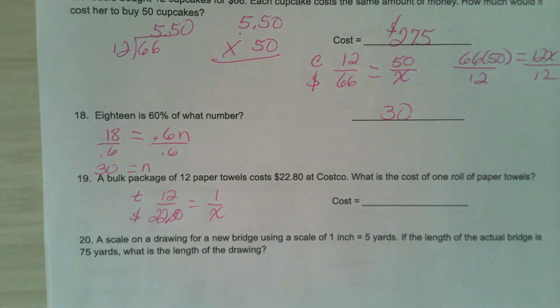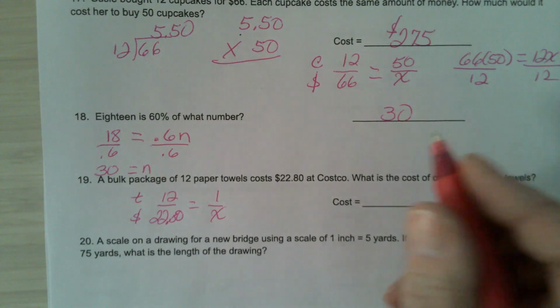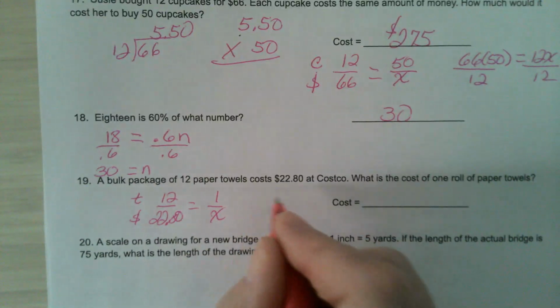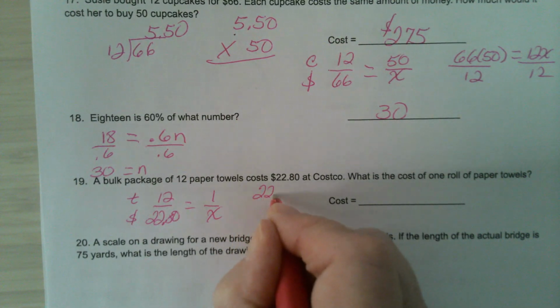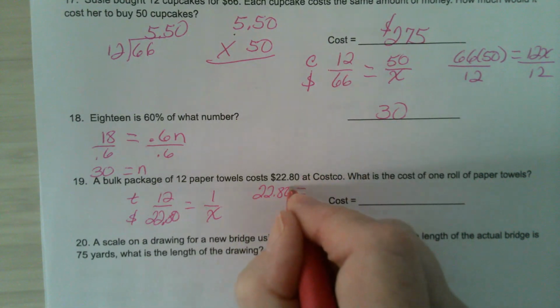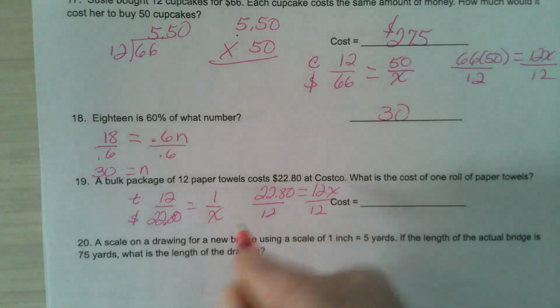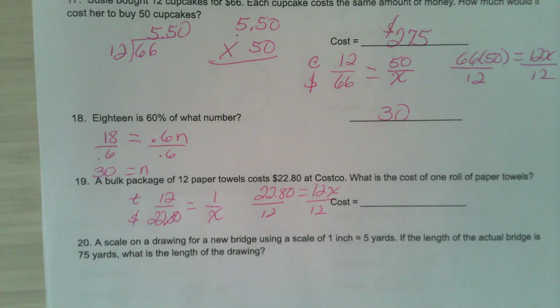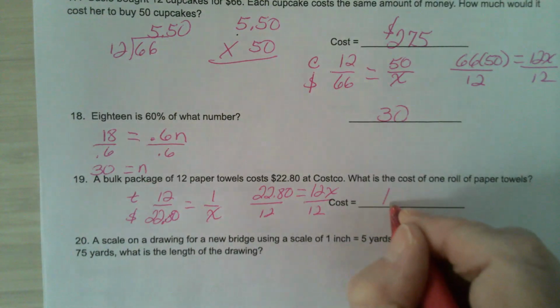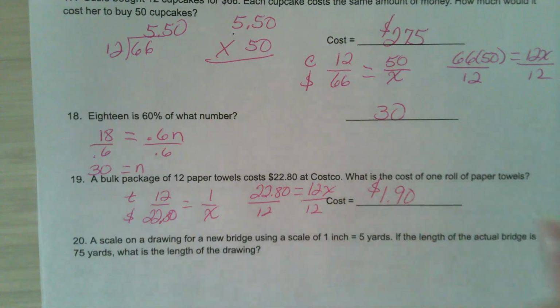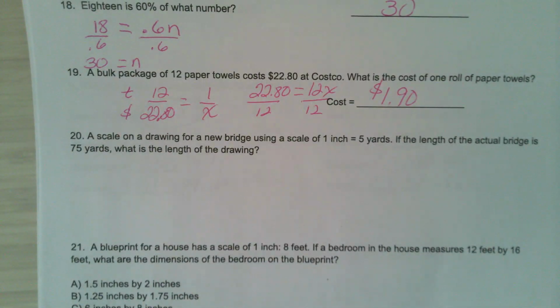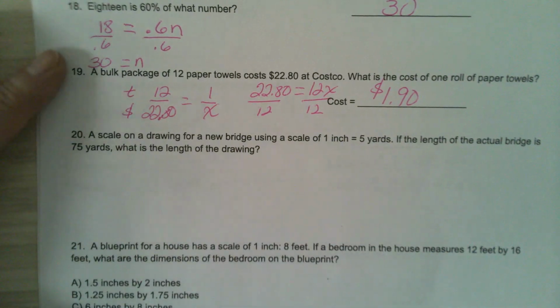You cross multiply and divide, or since this is basically a unit rate problem, you're just going to divide $22.80 by 12, because that'll be equals 12 times x. Just divide it by 12, and when you do that, you'll get $1.90. Any questions?